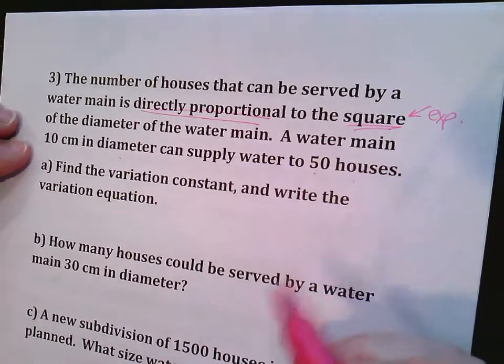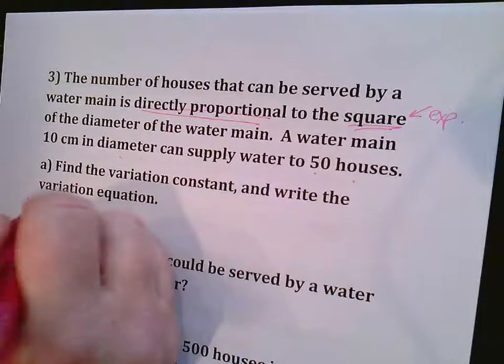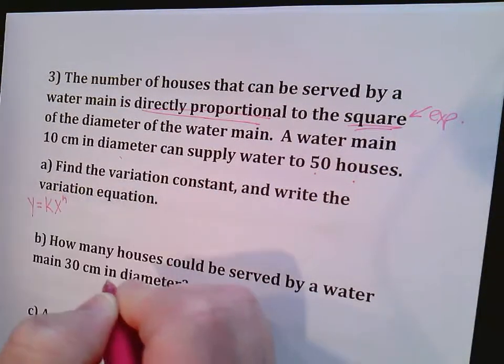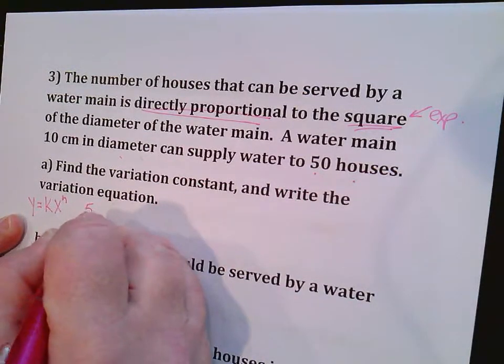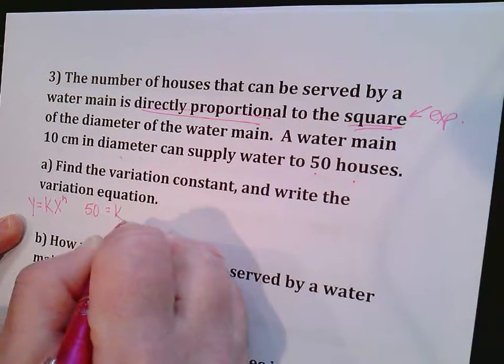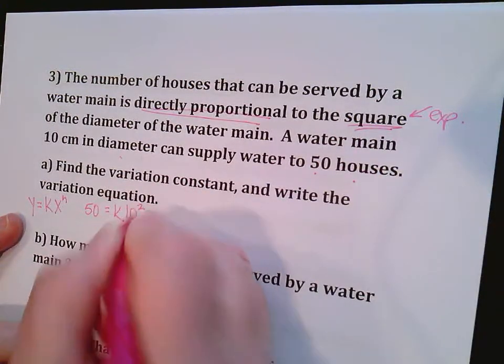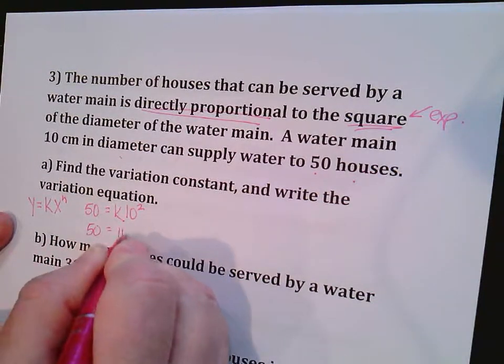We want to find the variation constant first. Well, my variation equation for direct variation is y equals k x to the n. And so I'm going to put in 50 for y equals k. My x is 10, and we did say it was the square of the diameter, so 10 squared. That means 50 equals 100k.